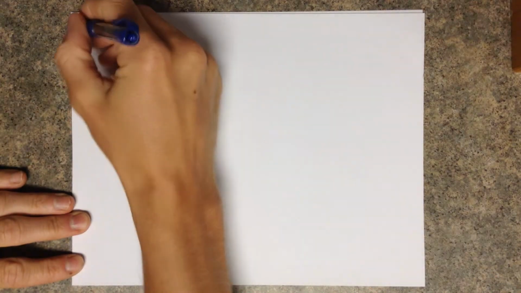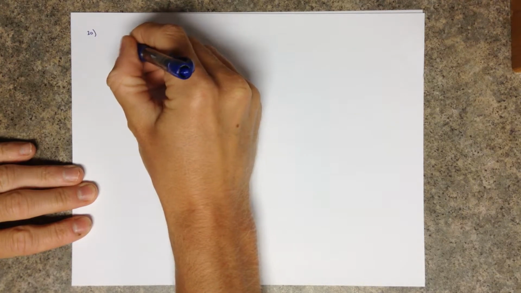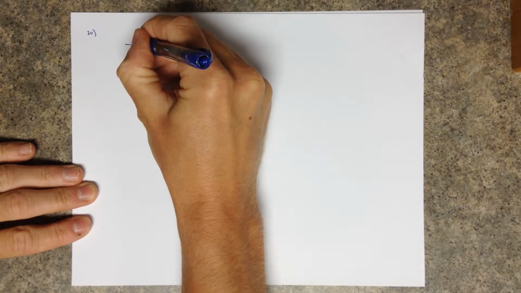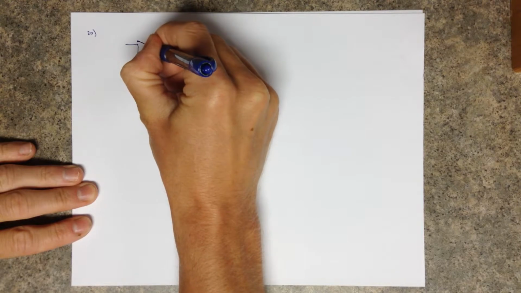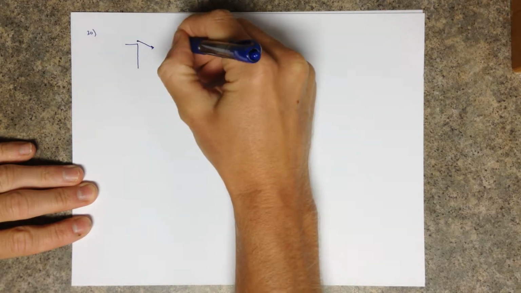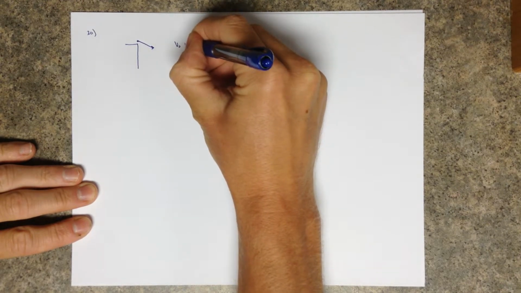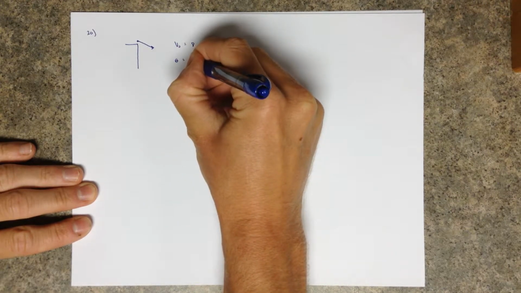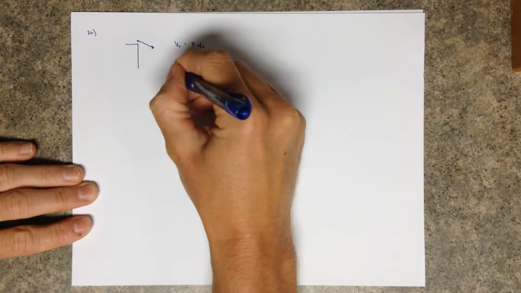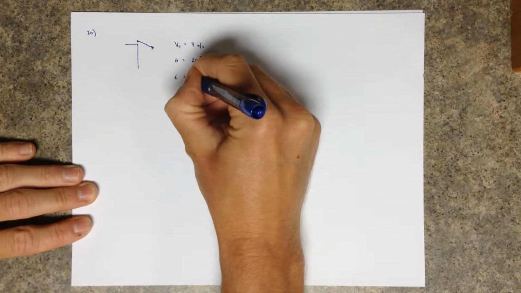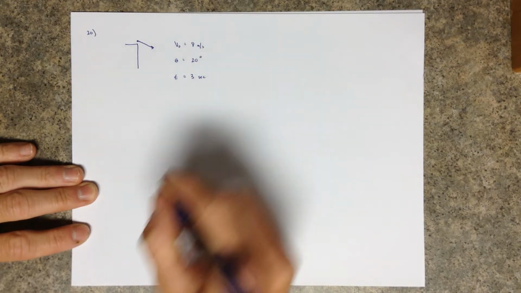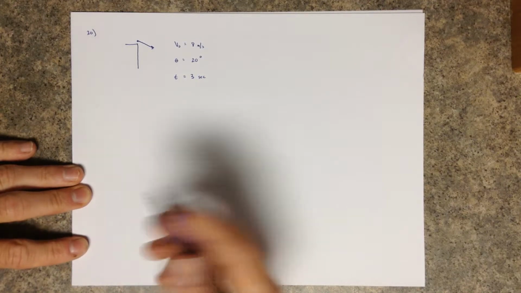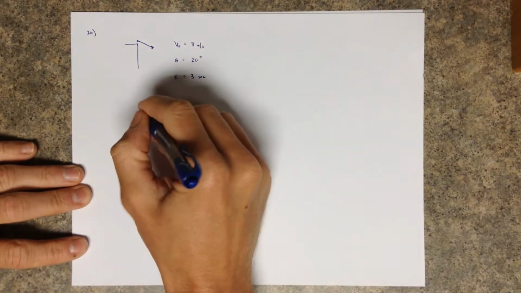This is chapter 4, number 20. What it tells us is we're on some store window and we throw something down, and the initial velocity we throw it is 8 meters per second. We throw it down at 20 degrees, and we know that it takes 3 seconds to hit the ground. Now we're going to use this information to figure out, well, let's first figure out how high the window is.